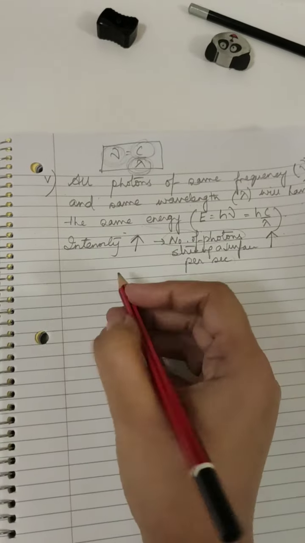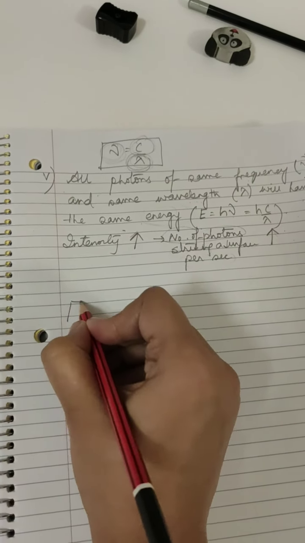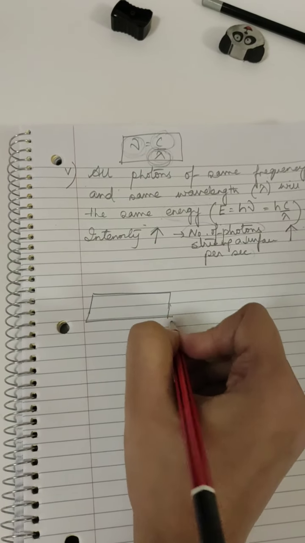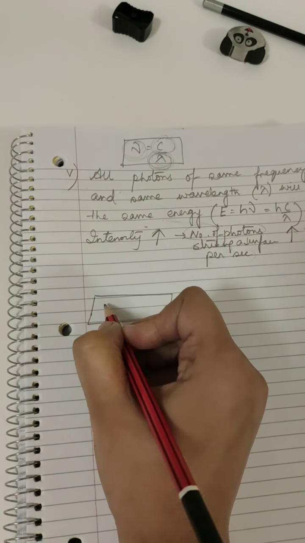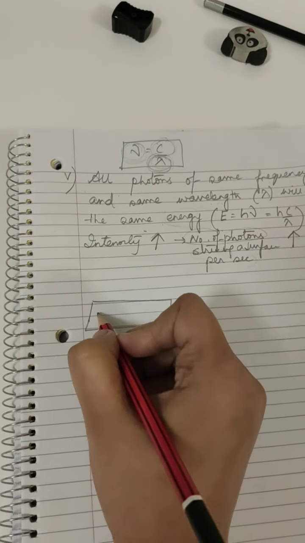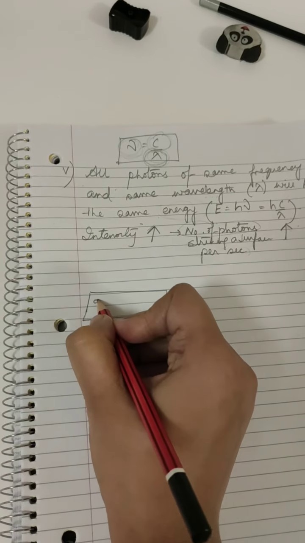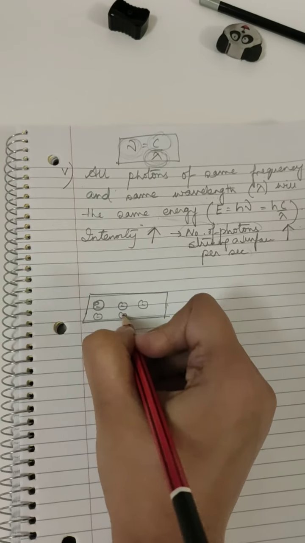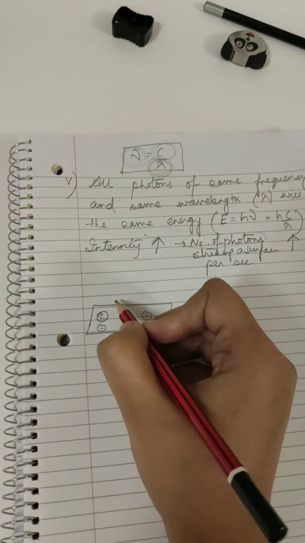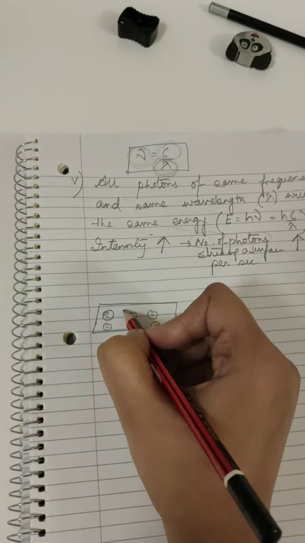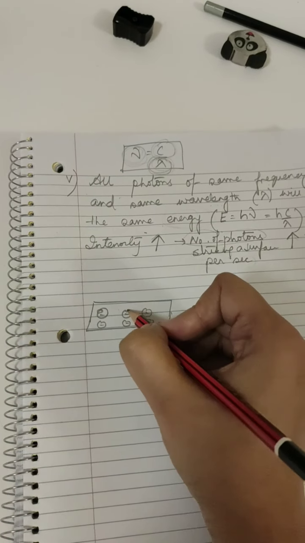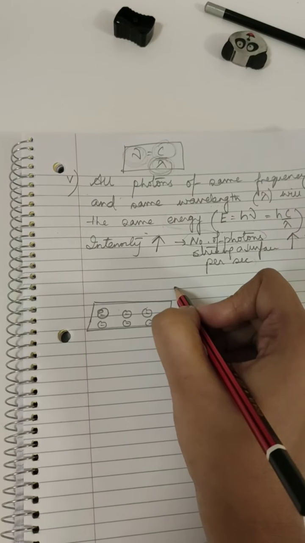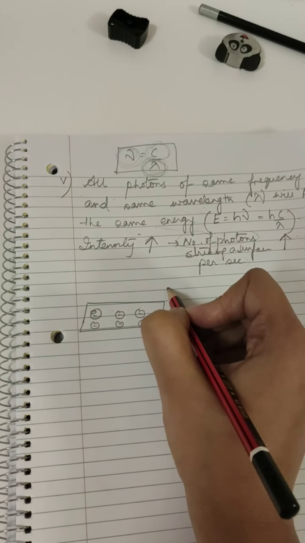Okay, I want to give the example with photoelectric effect itself. You know what is photoelectric effect, just the basic idea you have: these are the electrons in the metal, and on the incidence of light of suitable frequency, electrons are emitted from the surface of the metal. That is photoelectric effect.